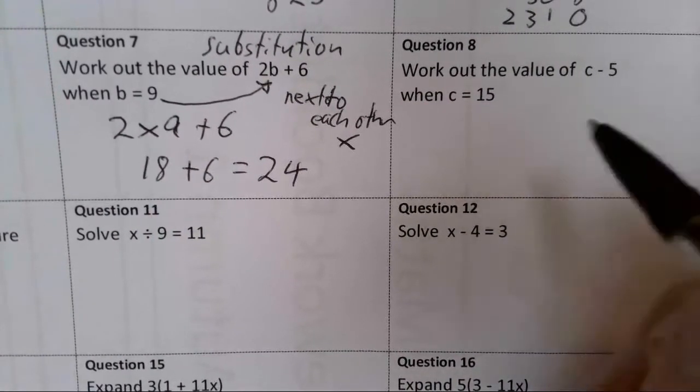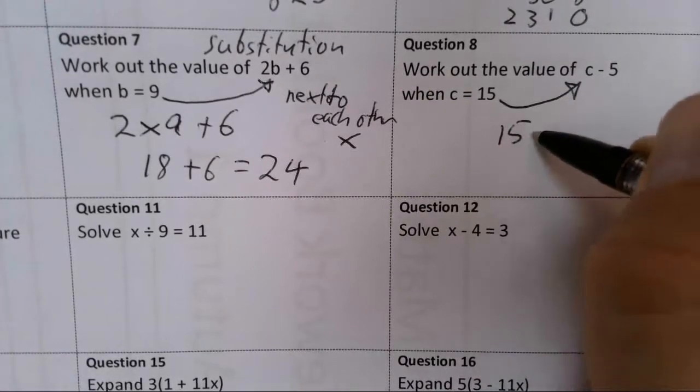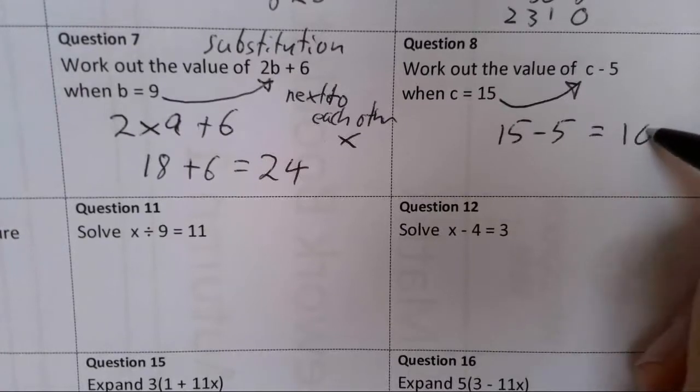C minus 5 when c equals 15. So I take this 15, put it in there. I've got 15, take away 5, which is just 10.